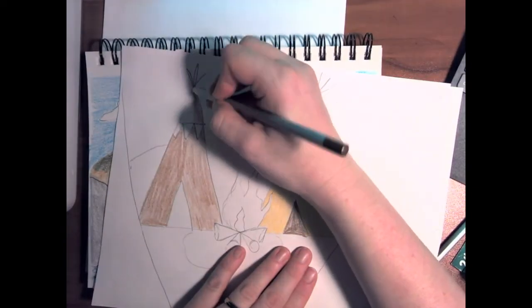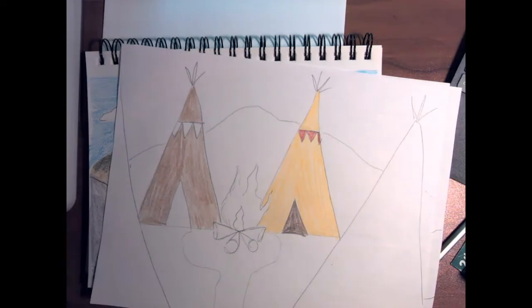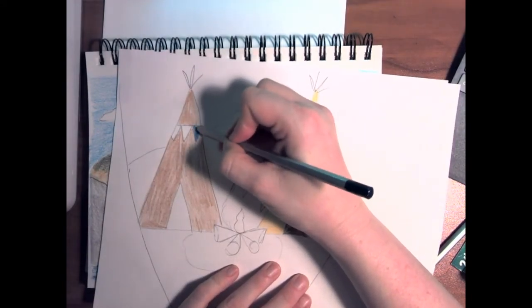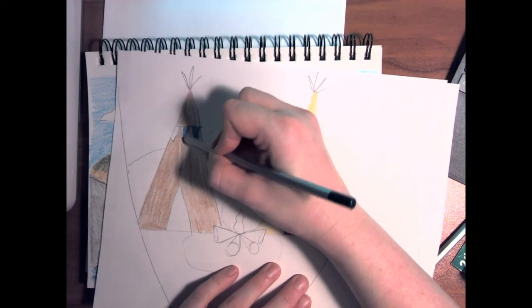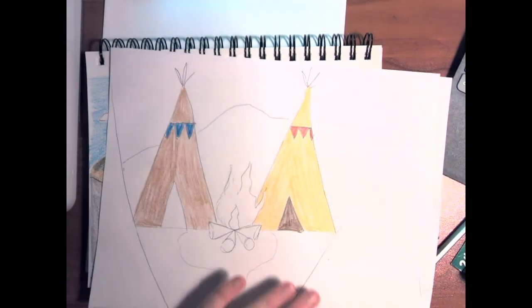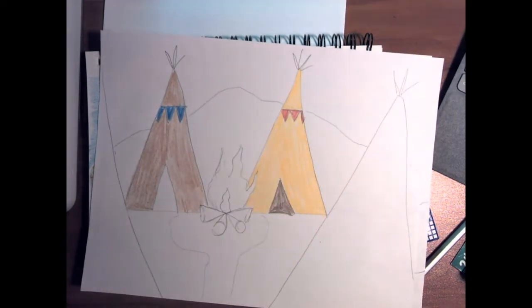Let's finish up at the top. Let's make this one have different colors. So, already, I can tell that they're two separate people's houses.